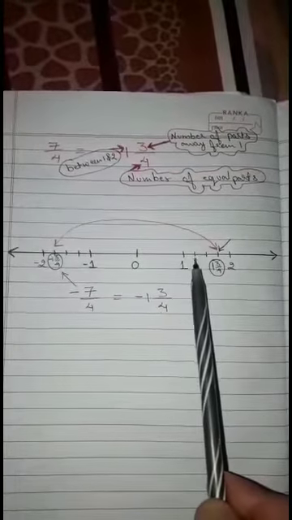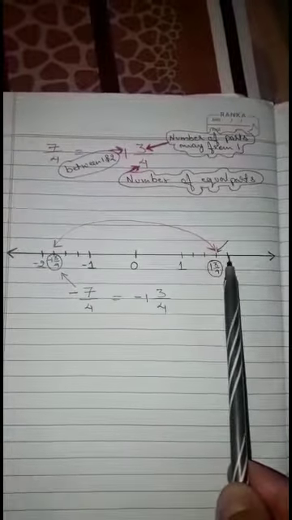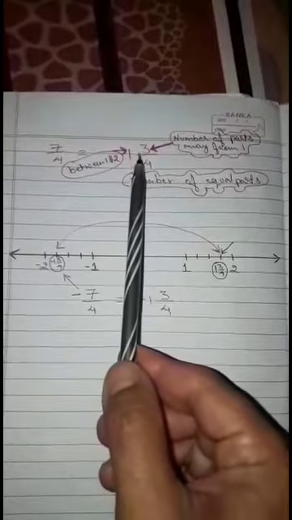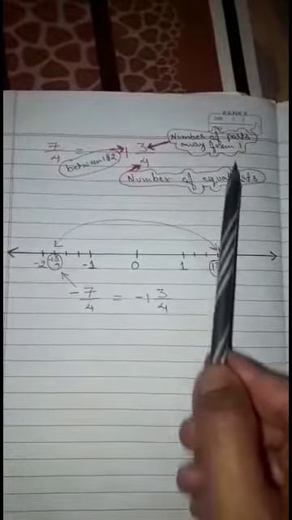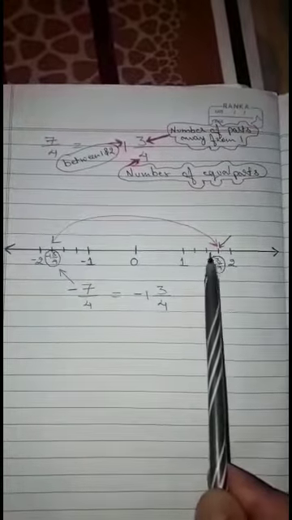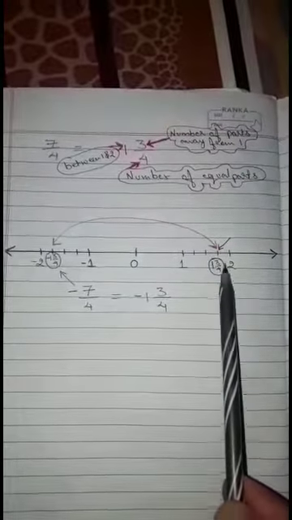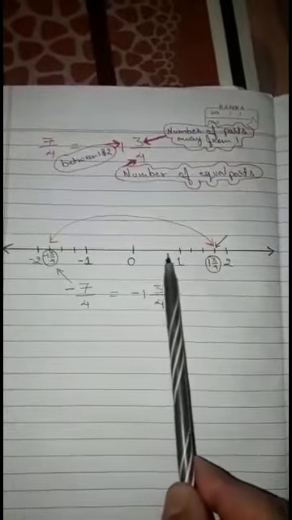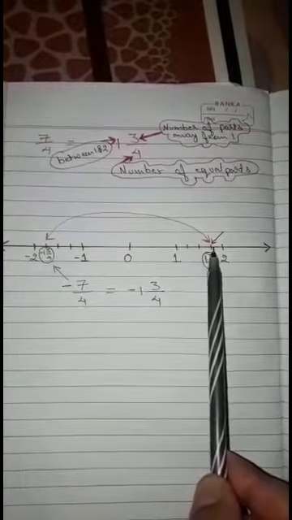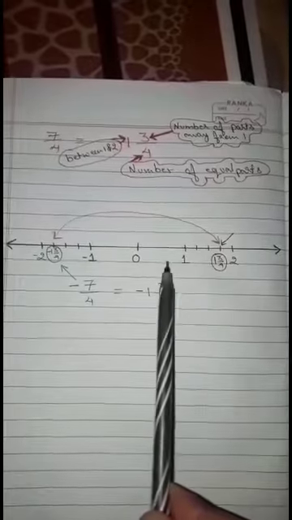So I've divided it into 4 equal parts, 1, 2, 3, 4. And this 3 by 4, this 3 tells us the number of parts away from 1. So I've counted 1, 2, 3. So we can write over here 1 whole 3 by 4. So this is 1 whole and this is 3 by 4. So this is the point.